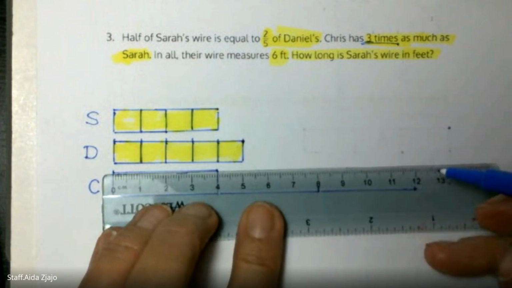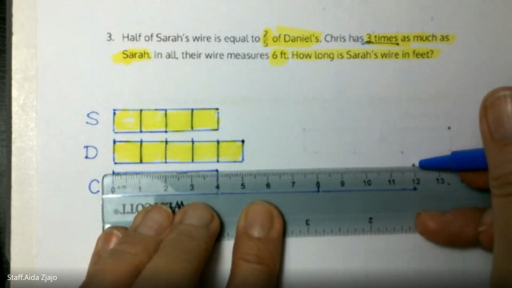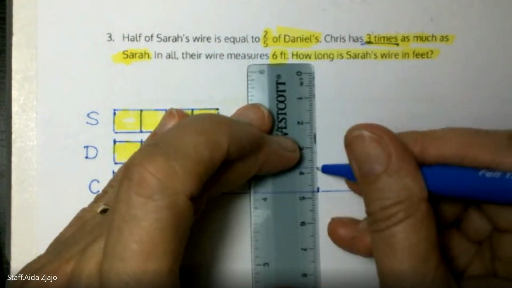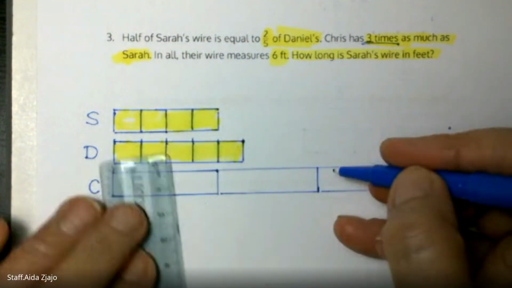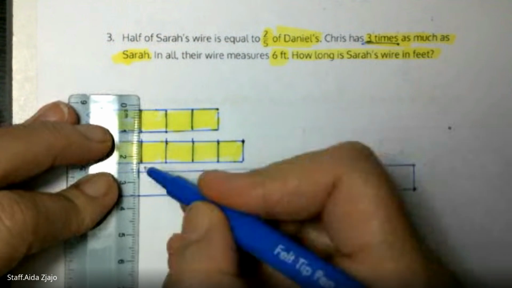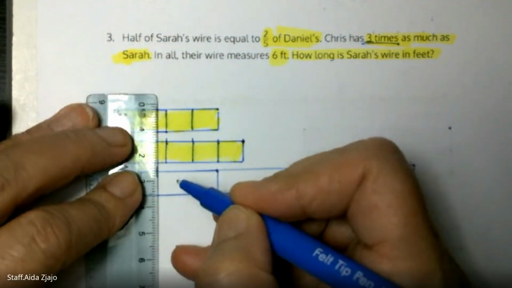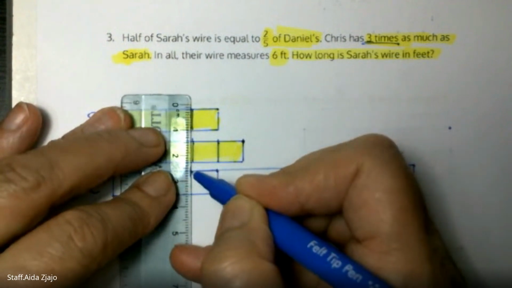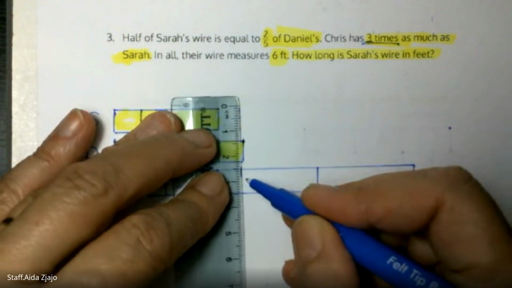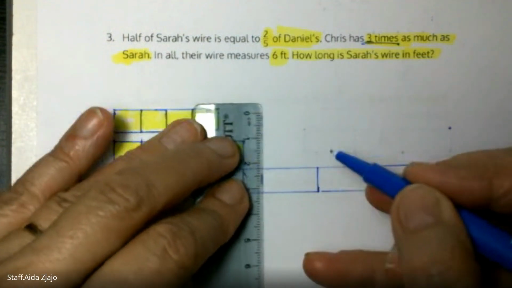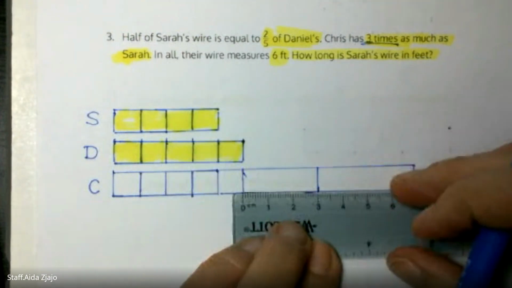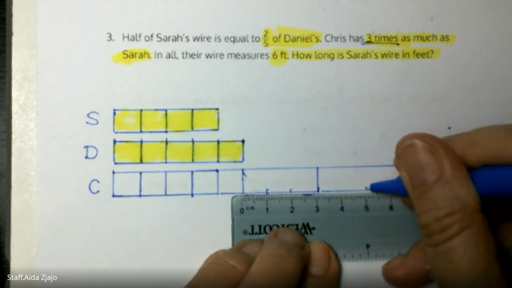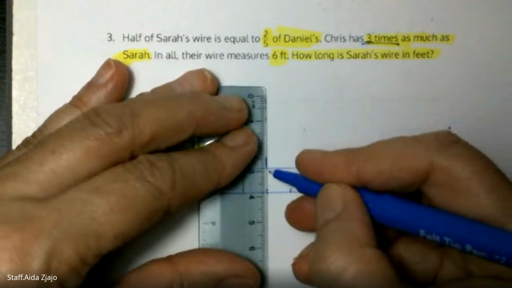So that will be 3 times Sarah. Okay. But Sarah has 4 pieces, so we have to make equivalent pieces, so all the pieces for each will be equivalent. I can use the centimeters measure.